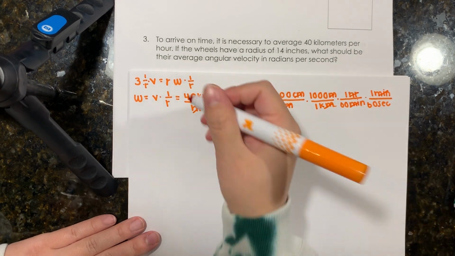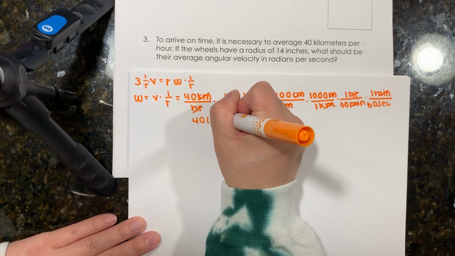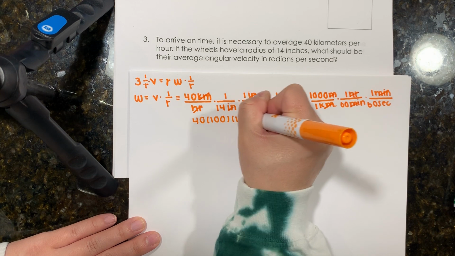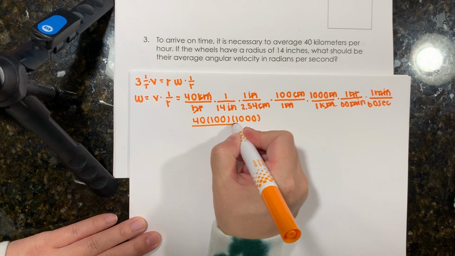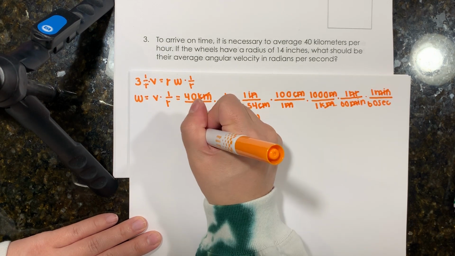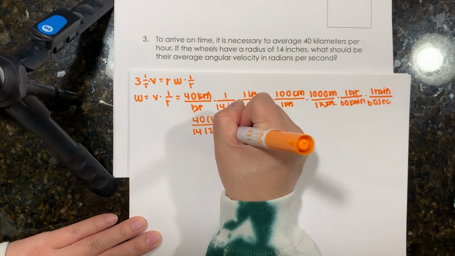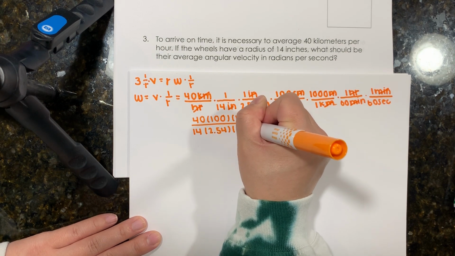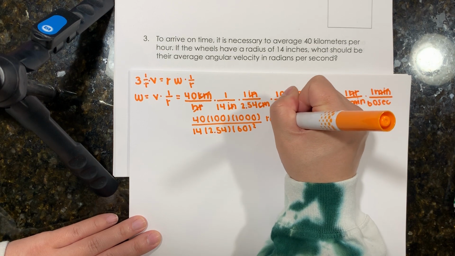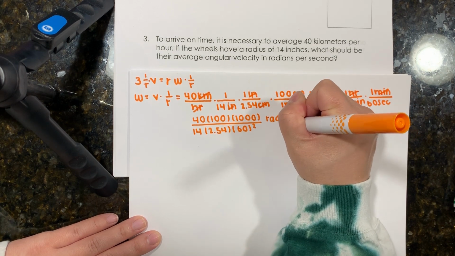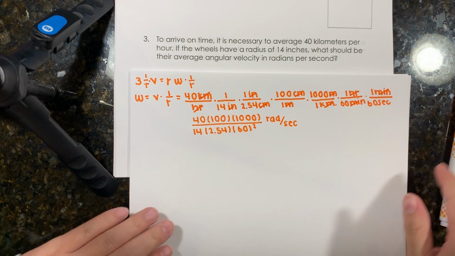So my answer is going to be 40 times 100 times 1,000 all over 14 times 2.54 times 60 squared, and I'm going to add in my radians over seconds. And that would be your result for number 3.